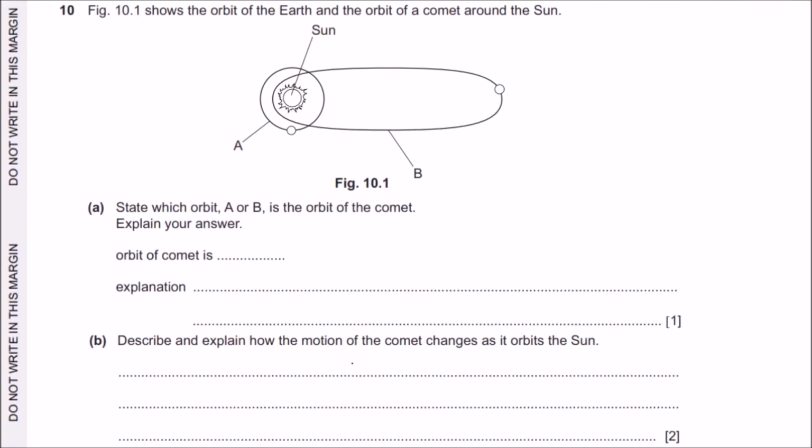Fig 10.1 shows the orbit of the Earth and the orbit of a comet around the Sun. Item A, state which orbit, A or B, is the orbit for the comet. Explain your answer. Now, the orbit was supposed to be selected as B. How do we get to this part? All orbits are elliptical, but comets are characterized by extremely elliptical orbits. So this is our Sun.